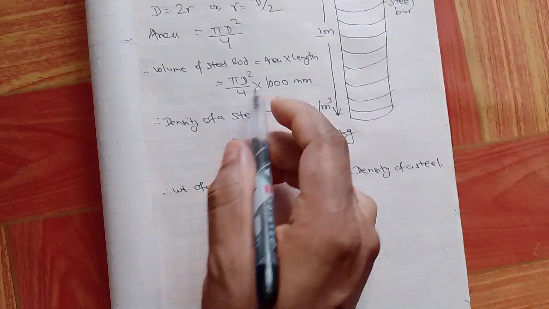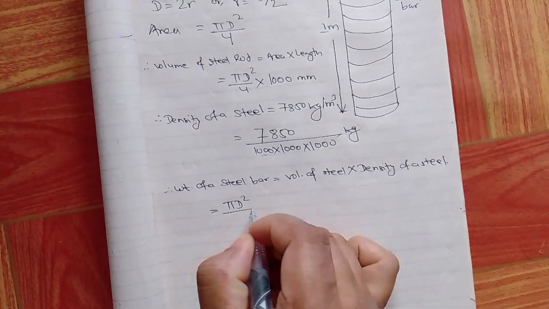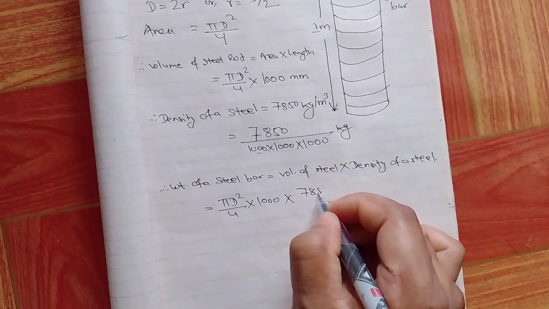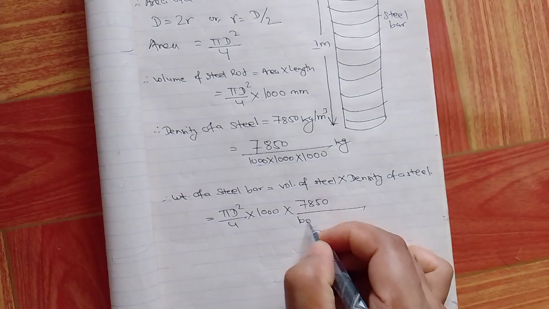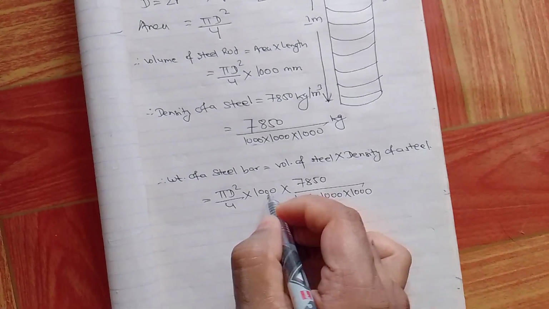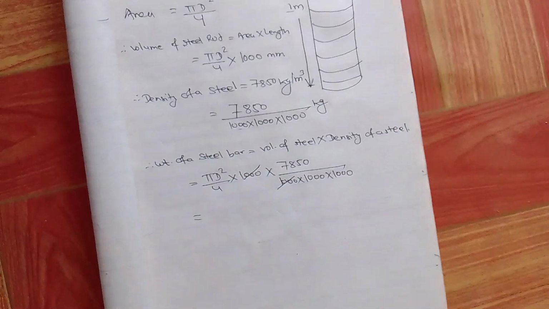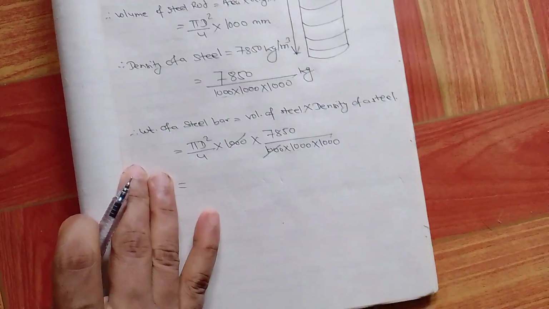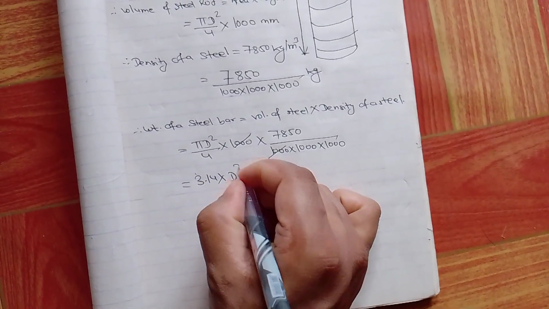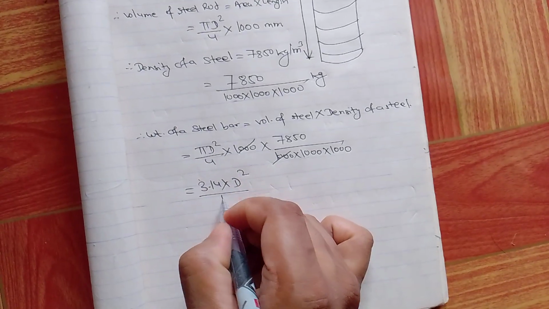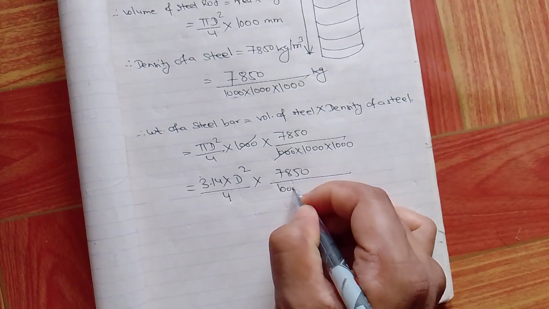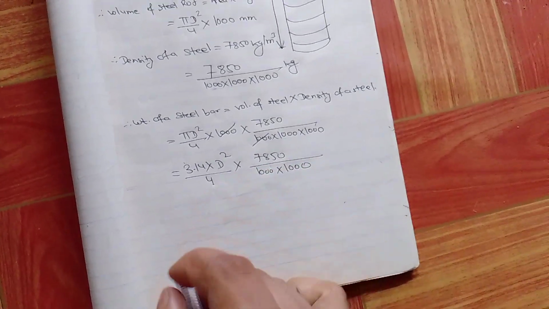So the volume is known as pi d square by 4 into 1000, into 7850 divided by 1000 into 1000 into 1000. So 1000 cancels, in which the pi value is 3.14 into d square only, and 4 into 7850 divided by 1000 into 1000.